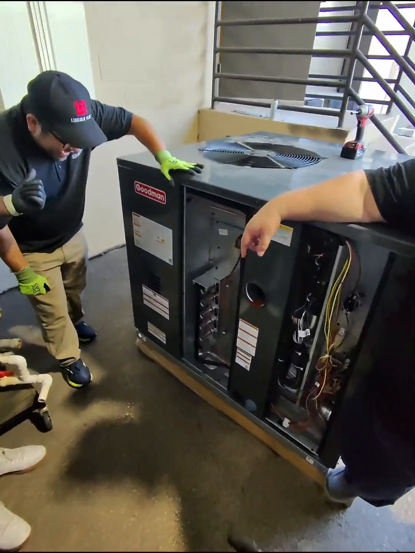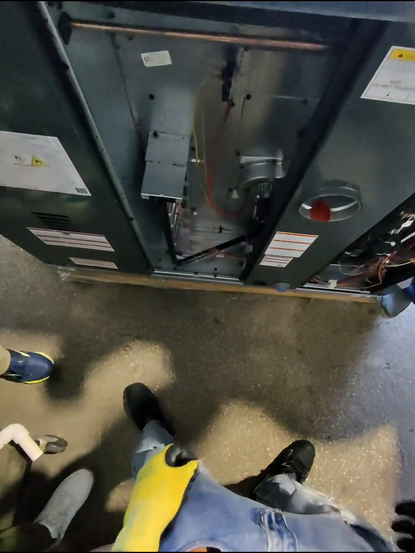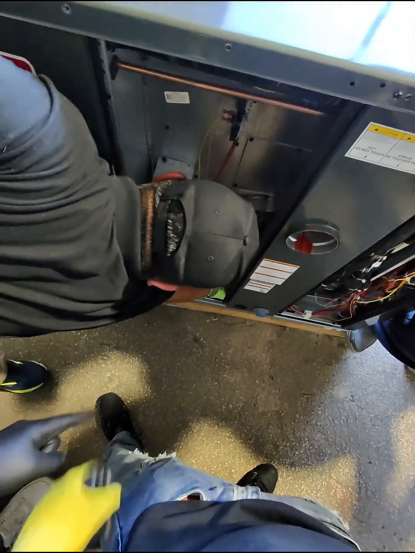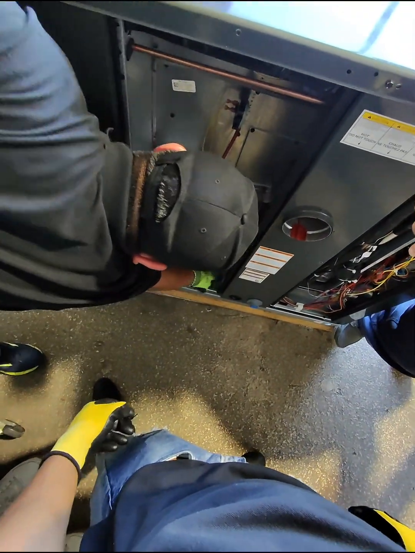It's somewhere over here, right? Where's the gas valve at? I caught you. Where's the gas valve? Right here. Yeah, somewhere over there. Right here. Okay, that's the gas valve.